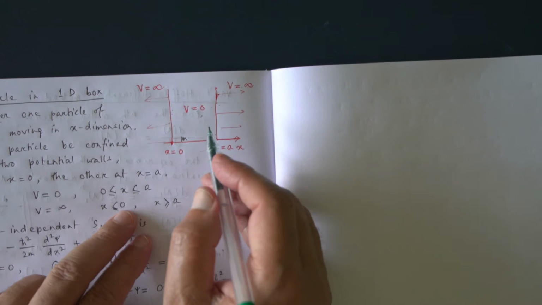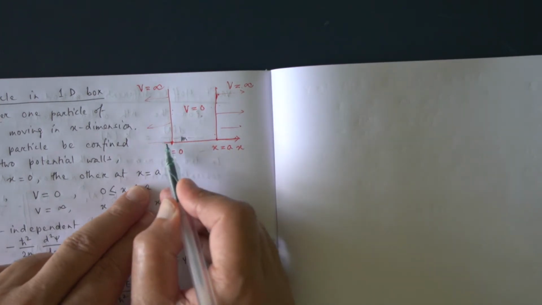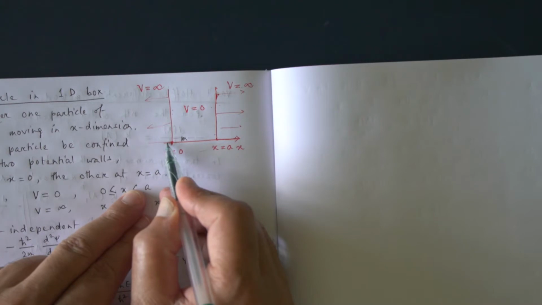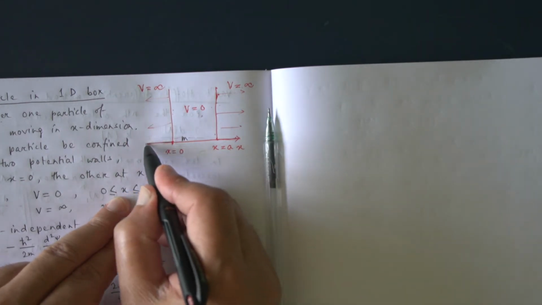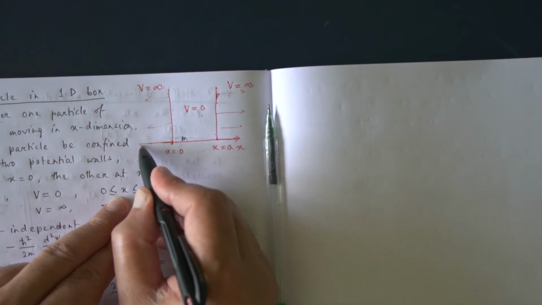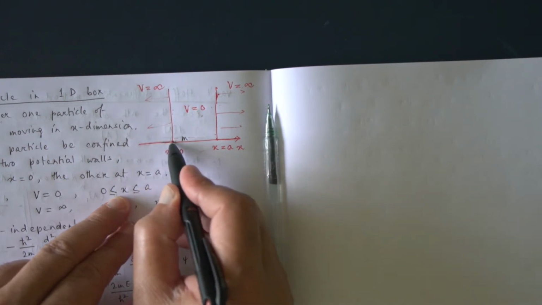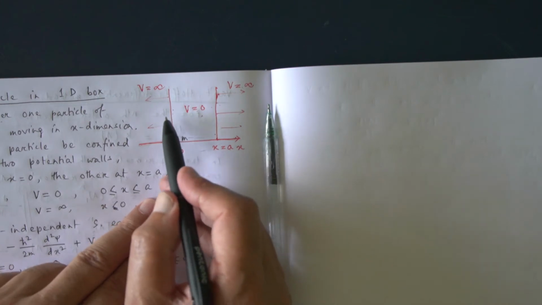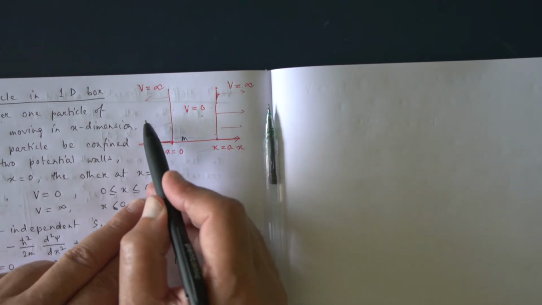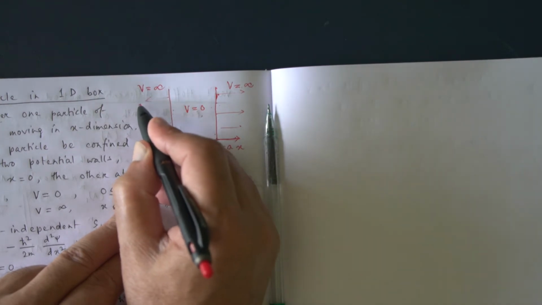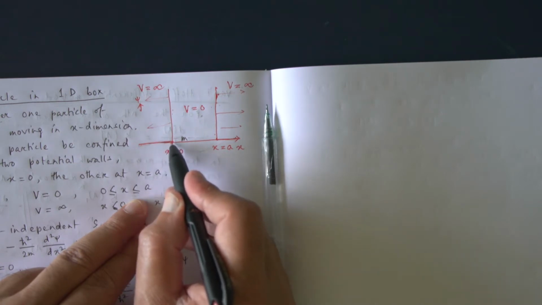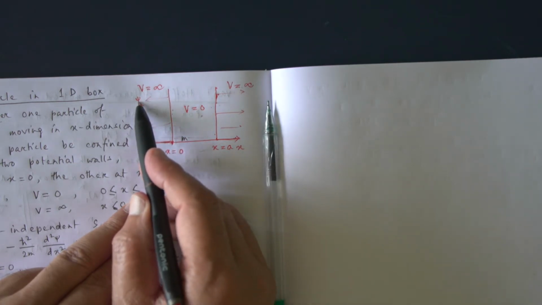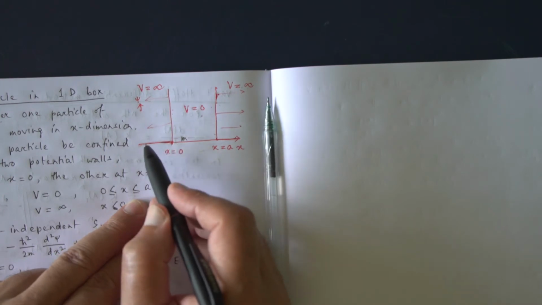So you see, if we plot psi in this region, okay, in this region, x is less than 0. In this region, if we draw a graph between psi, in this way psi, and in this way x. If we draw a graph between psi and x, what should be the nature of the graph?